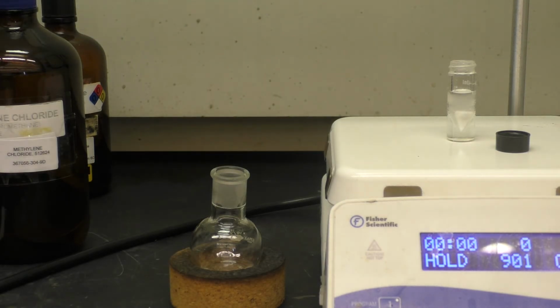The solution is now ready to take to the Rotavap to remove the solvent.